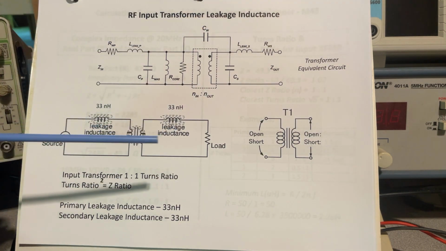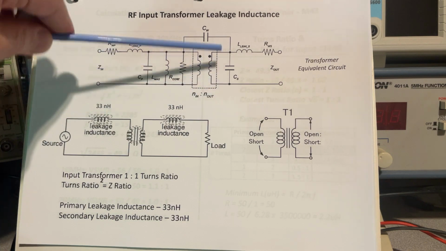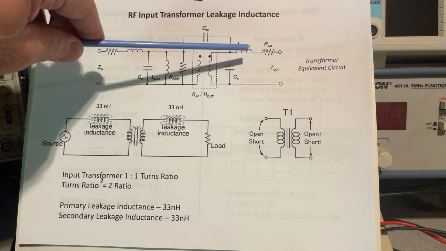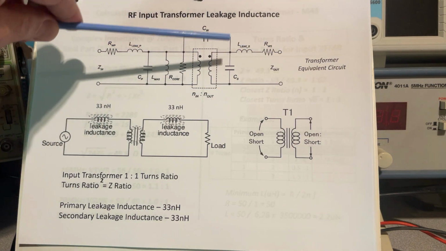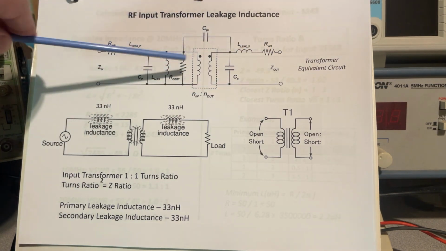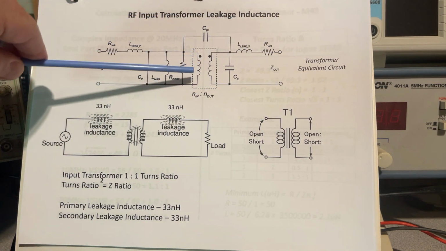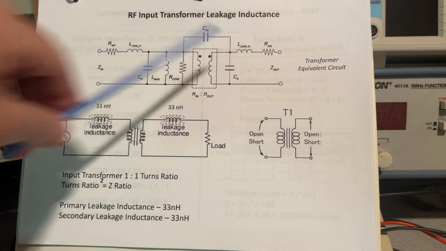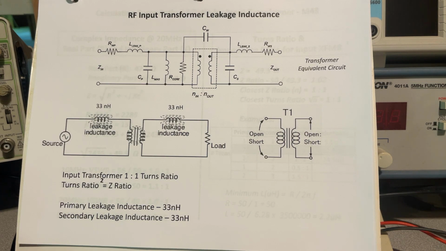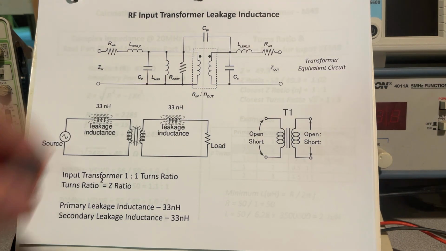Now on the output side, we also have the capacitance between the windings, we have leakage inductance, and we have the winding resistance. And then finally, we have the interwinding capacitance, which is the capacitance between the primary and secondary. So what's the point of all this? The point is, a transformer is not as simple as it looks, okay?